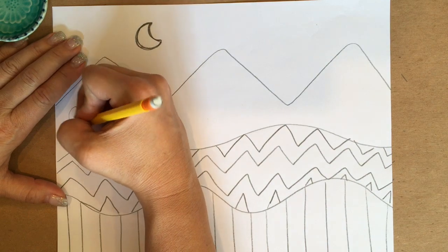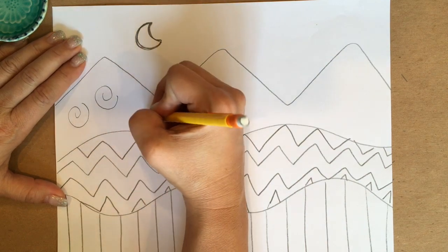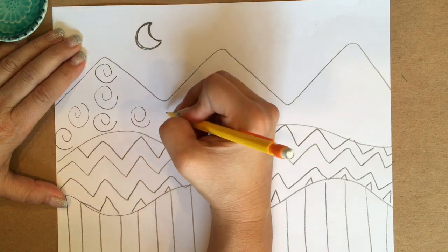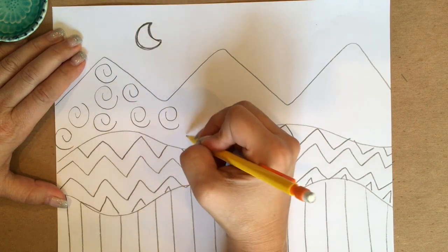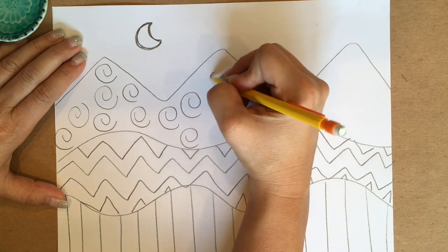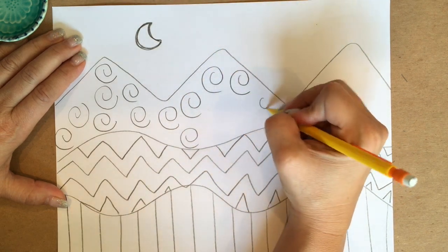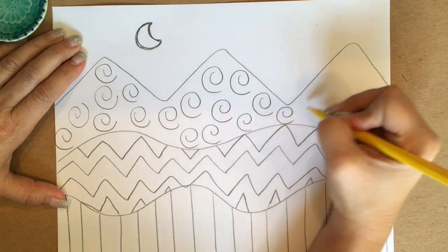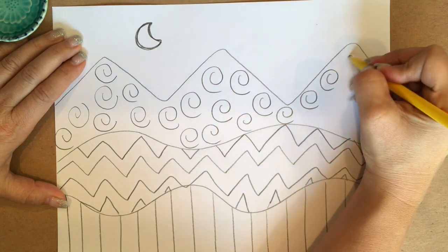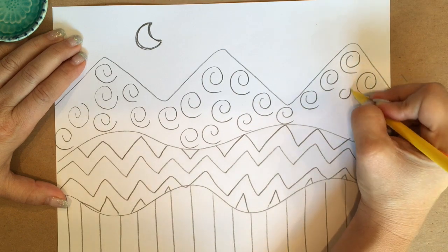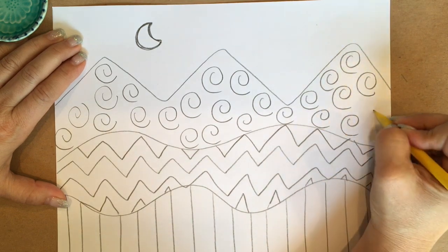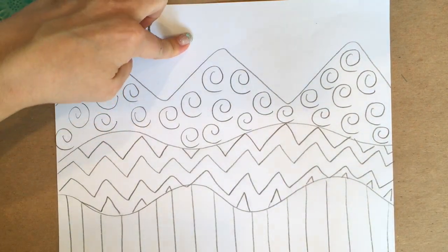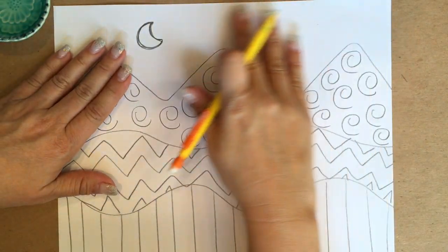We could do spirals all over. Okay. And the top one, you can leave blank so we can do some color back there.